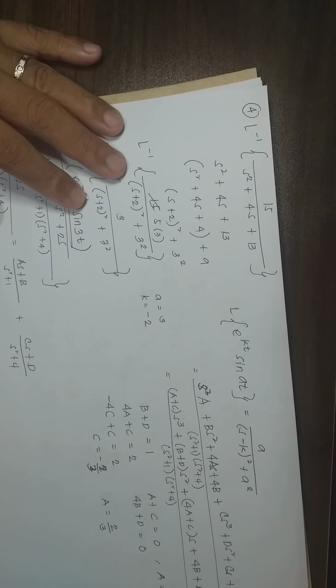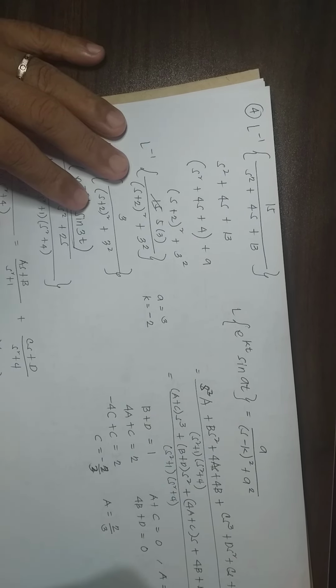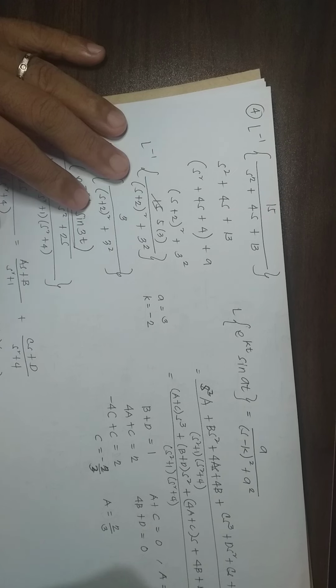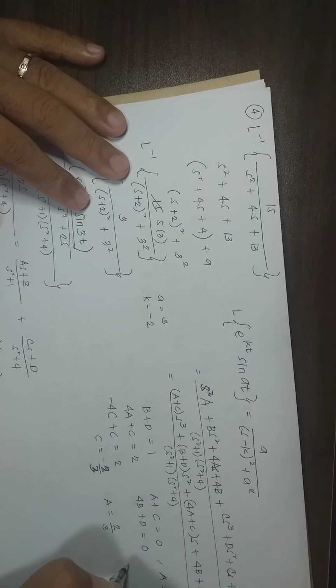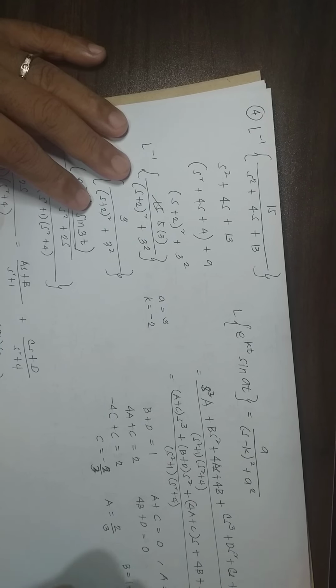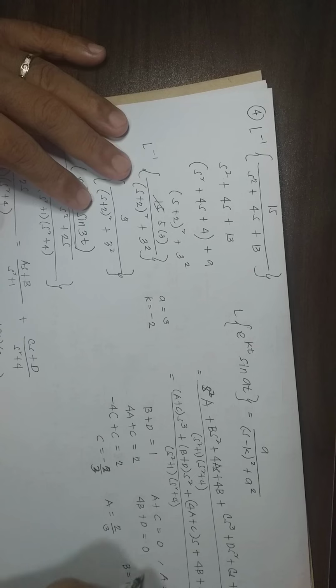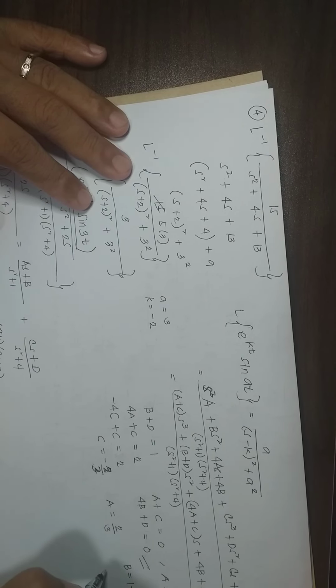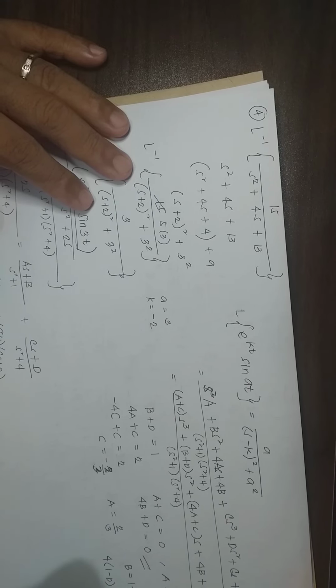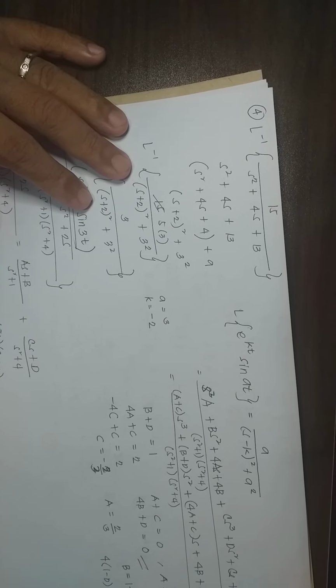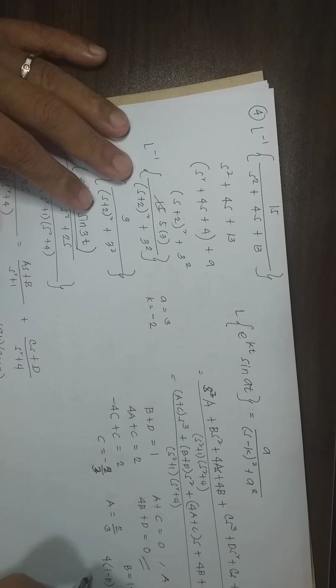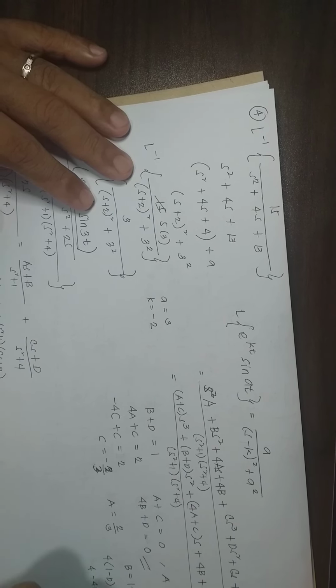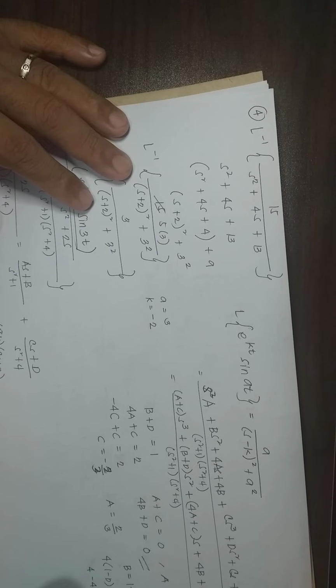Your b is equal to 1 minus d. In here, we have 4 times 1 minus d plus d is equal to 0. So 4 minus 4d plus d is equal to 0.